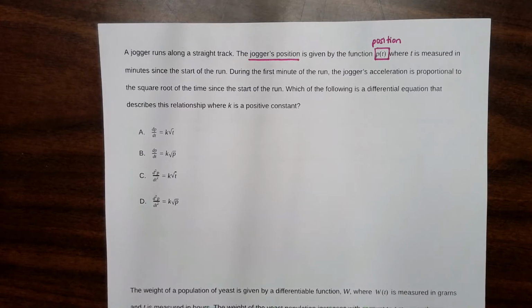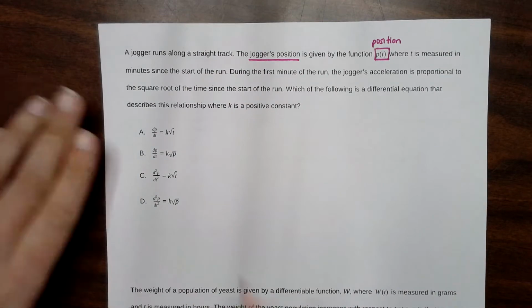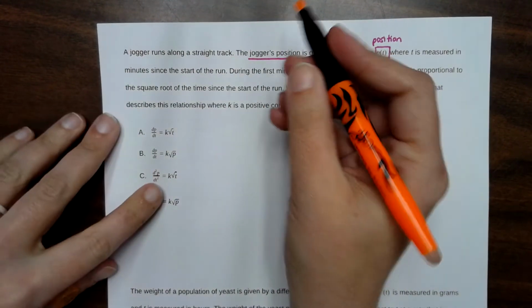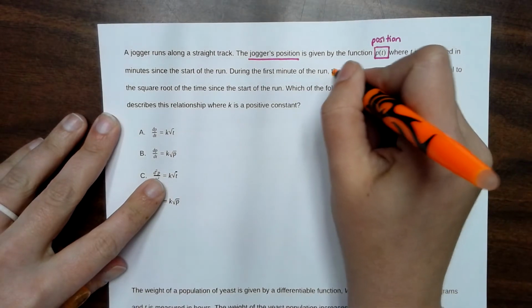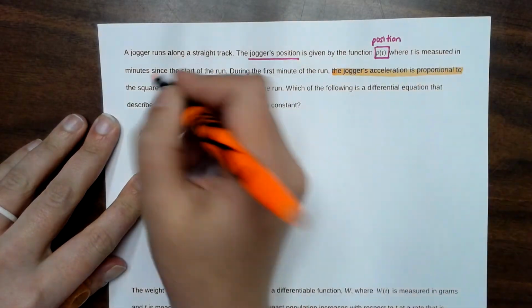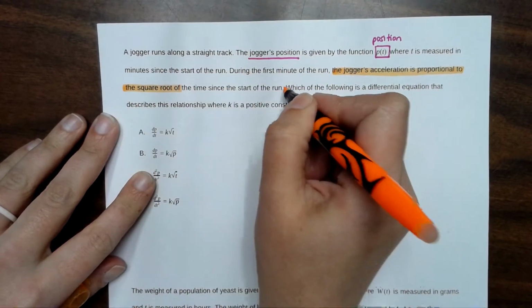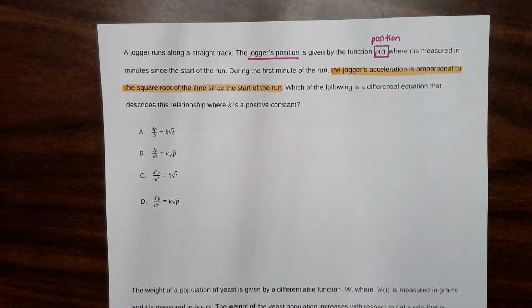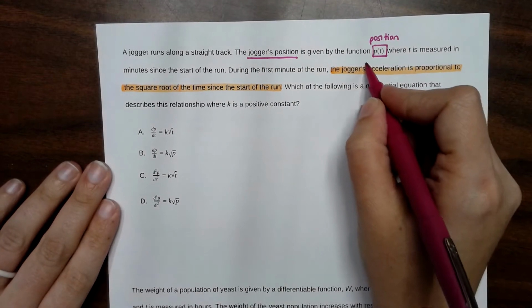The second important thing to realize here is that this second sentence is basically the sentence that we're going to turn into an equation. It says during the first minute, the jogger's acceleration is proportional to the square root of the time since the start of the run. That is a sentence that becomes an equation. So, what is acceleration?